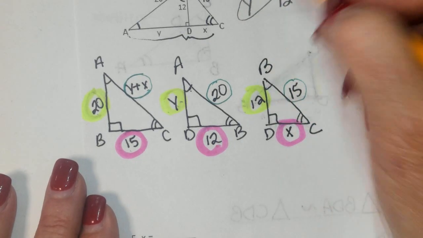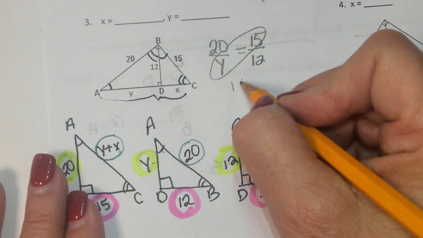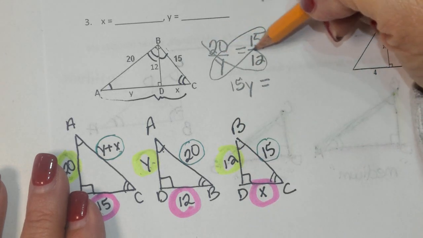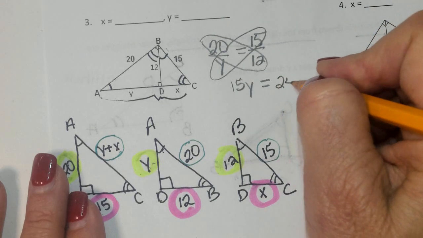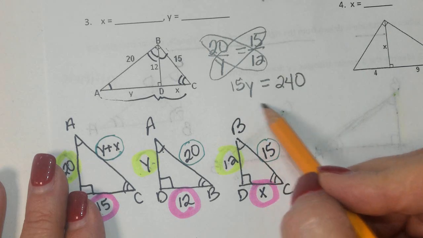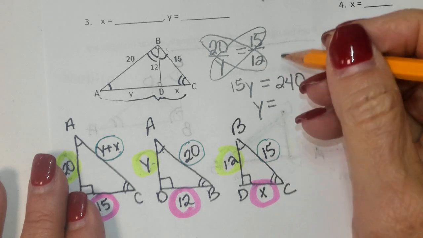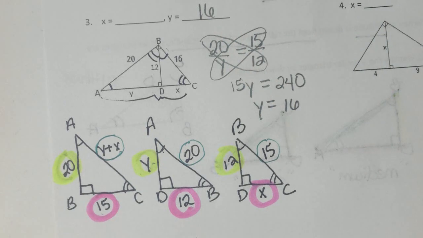Cross multiply. You've got 15Y is equal to 20 times 12, which is 240. Divide both sides by 15. What do you get? 16. So that has a length of 16. Sometimes your numbers will be whole numbers. Sometimes they'll be decimals. Or radicals.